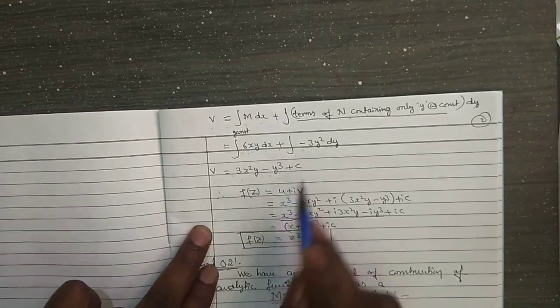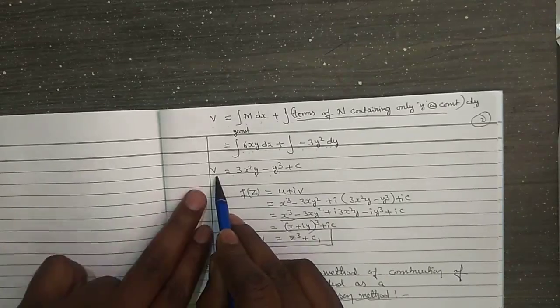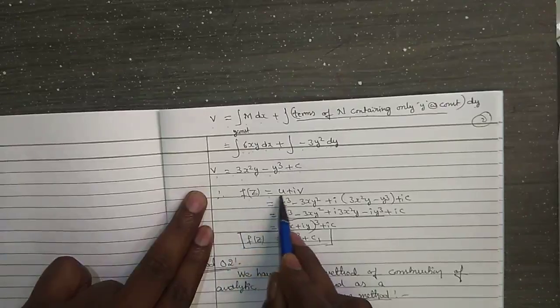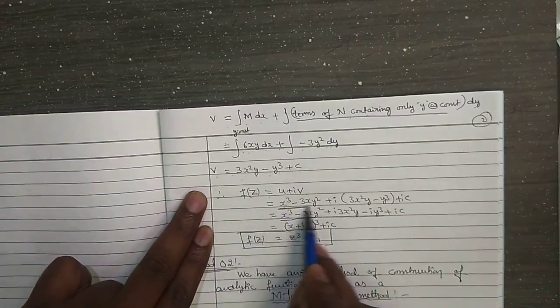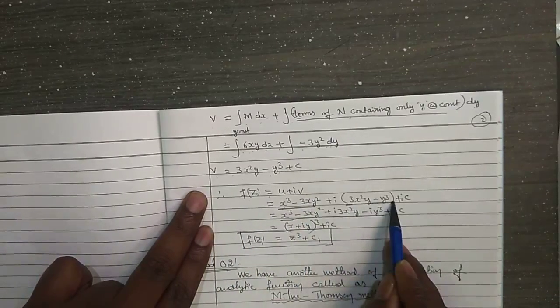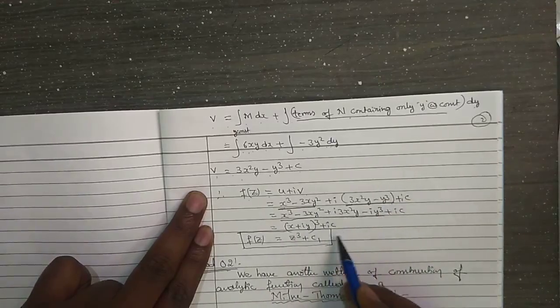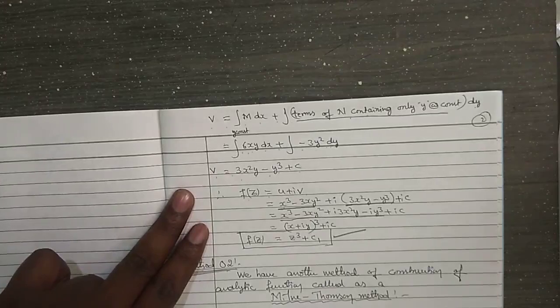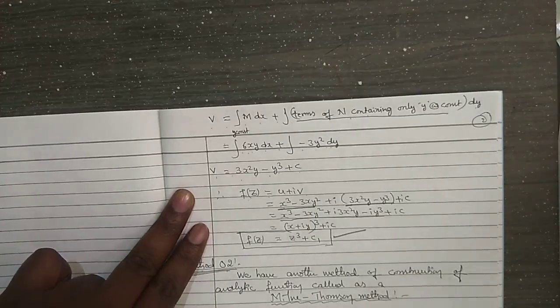So u value they gave, v value we found here. Then f of z, that is the analytic function, is equal to u plus iv. So u value they gave, v value we found out. Further simplification you can do, and we will get the analytic function. So this is method number 1, which we already studied in our previous classes, that is harmonic conjugates.